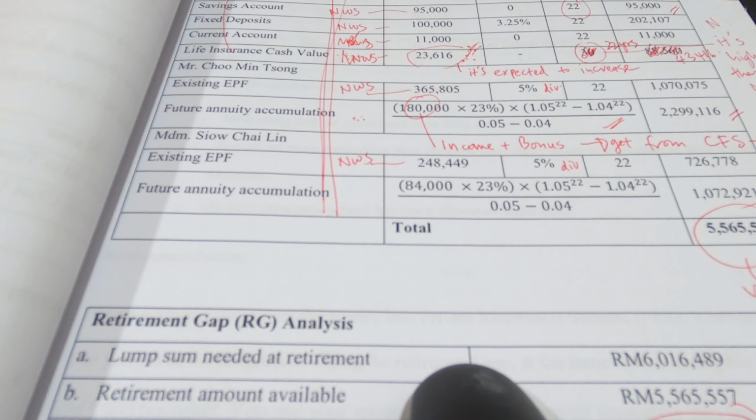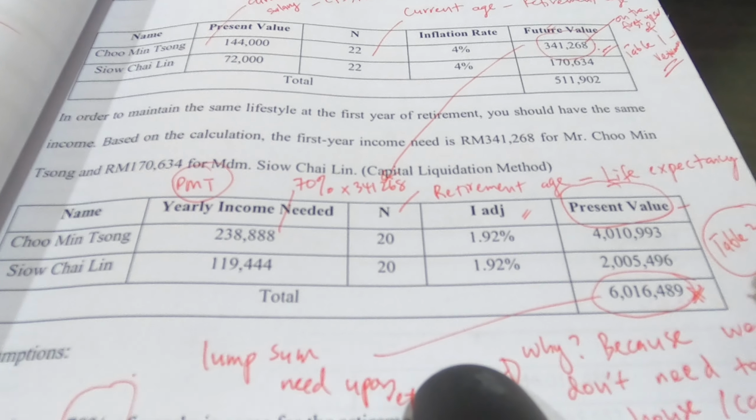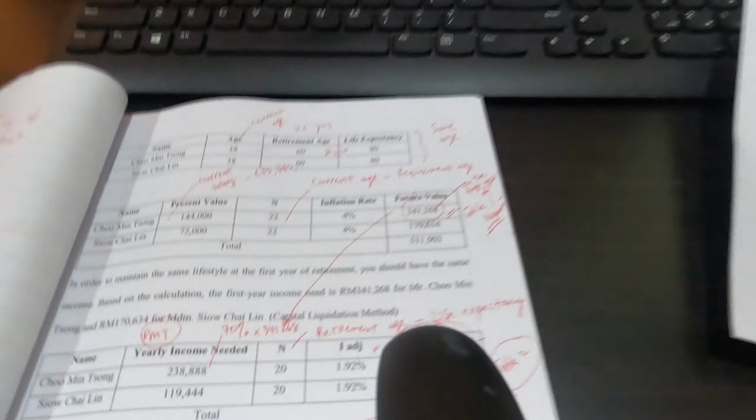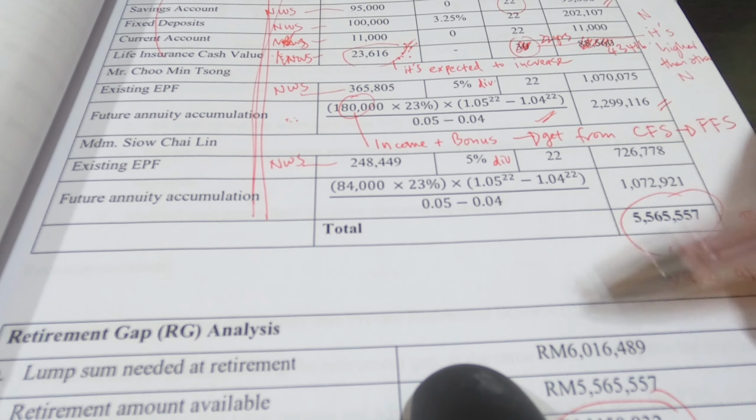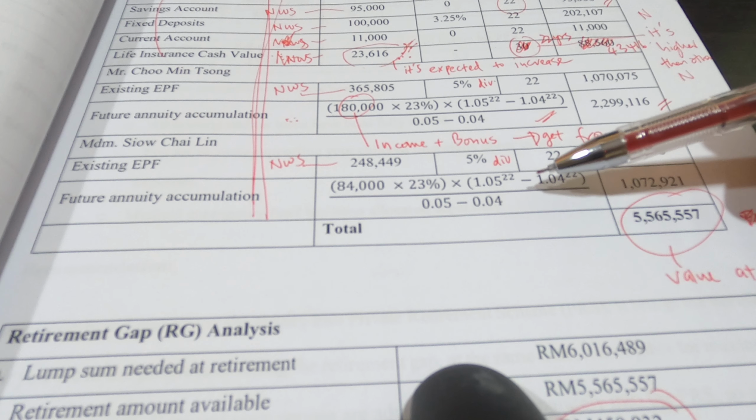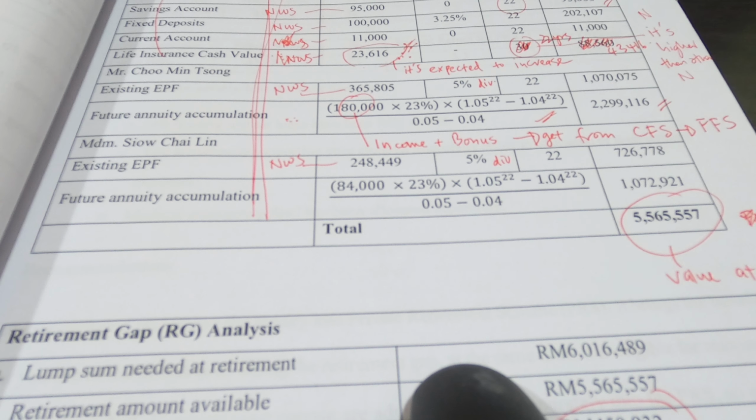All right, now you already calculate the lump sum need on the first year of retirement, and you also calculate the resources on the first year of retirement.